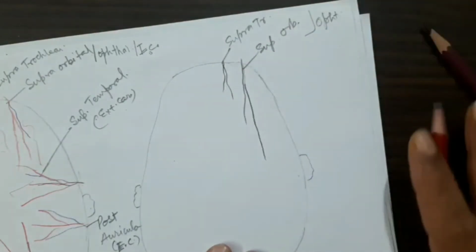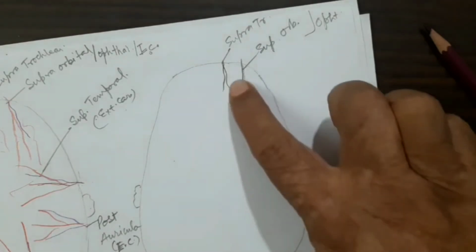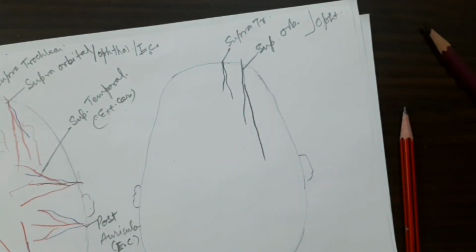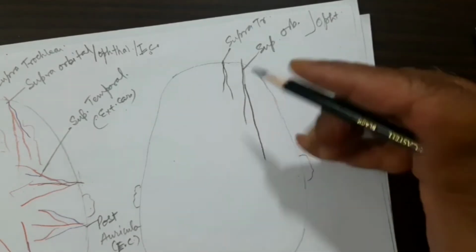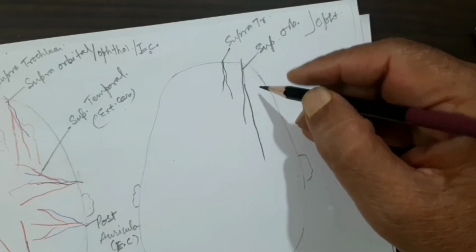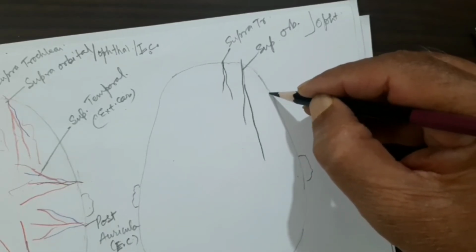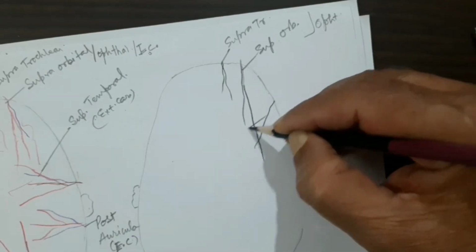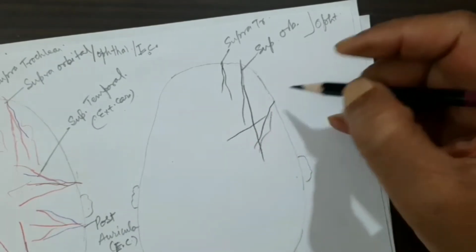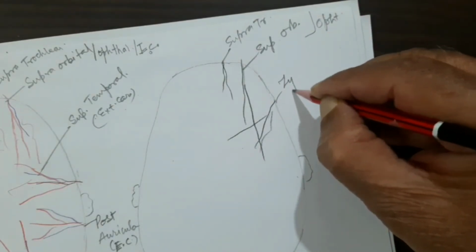So for this part of the skin, pain, touch, and temperature go through these two sensory nerves. The second sensory nerve comes from the zygomatic bone, and is called the zygomaticotemporal nerve.